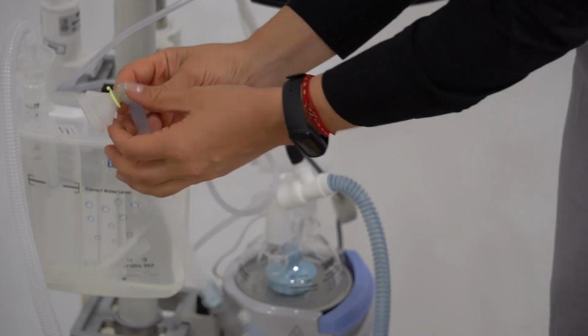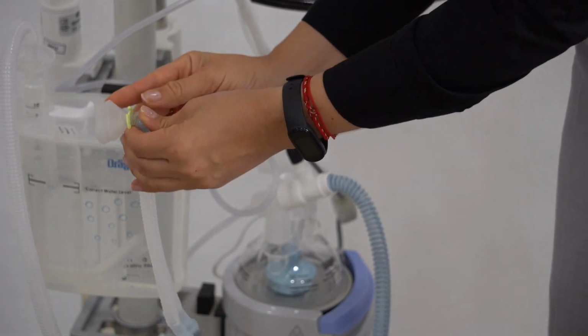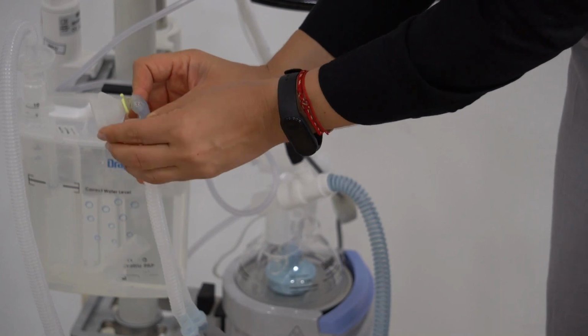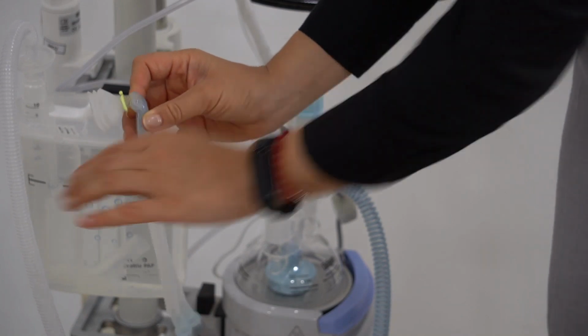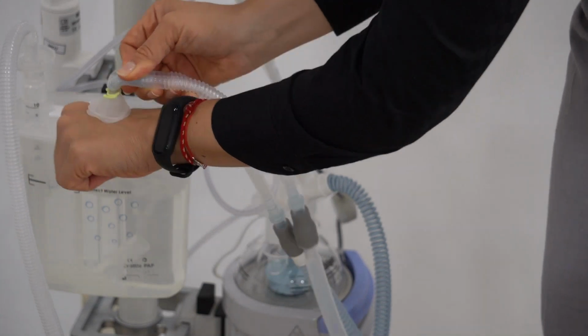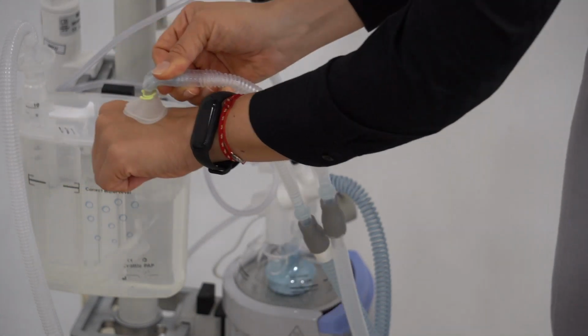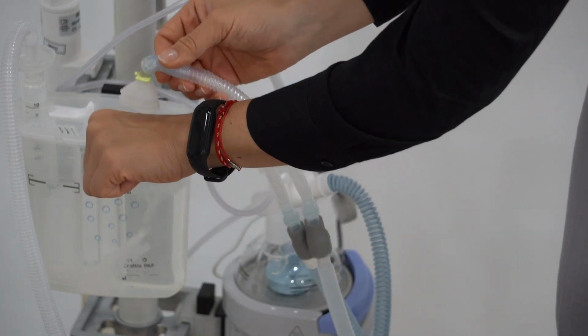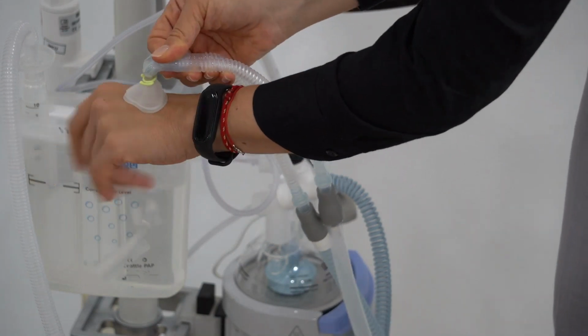This is the mask made of silicone with this special positioning aid. Now, when we position the mask, we don't have to fit it very tightly. If we do it too tightly, there's going to be even a vacuum.